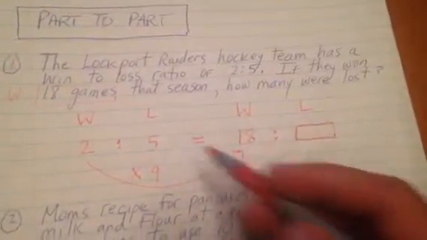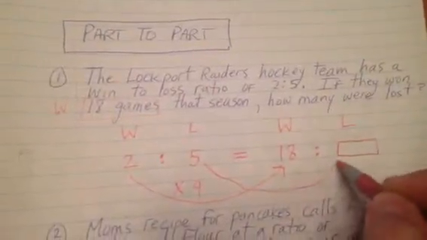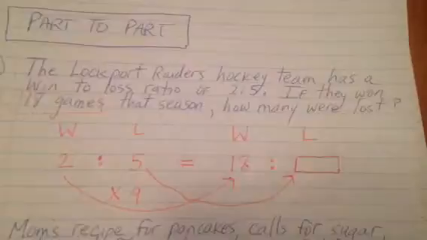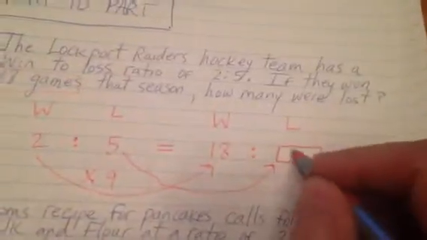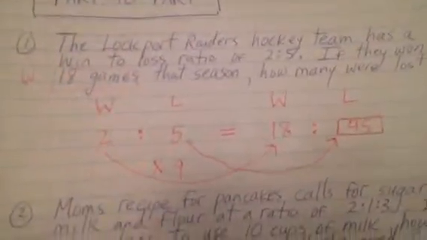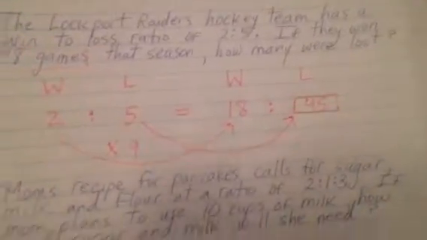So that tells me that to find the losses, I will have to go 5 times 9, and that will tell me at the same ratio what the losses are. So 5 times 9 is 45. And this is called a part-to-part problem, and there's my answer. All right, let's try the next one.